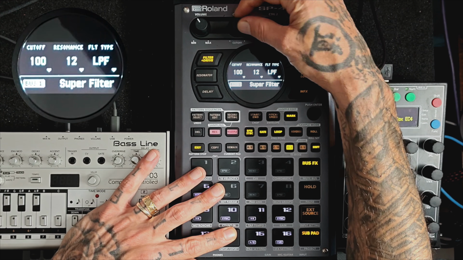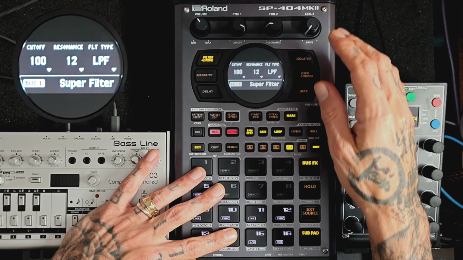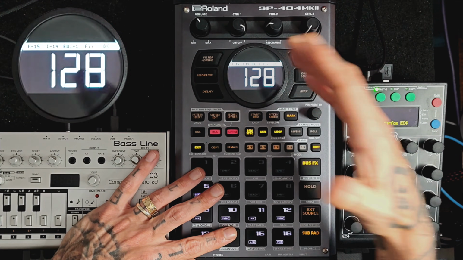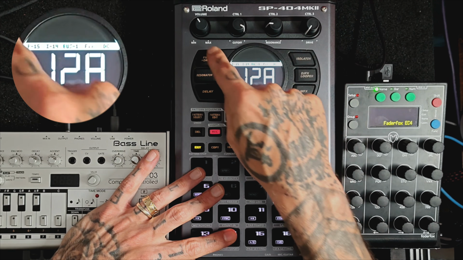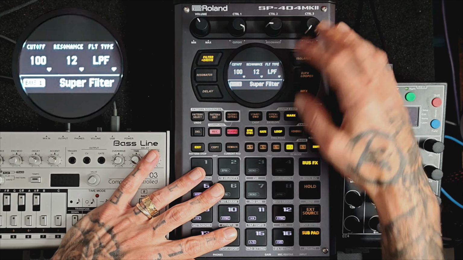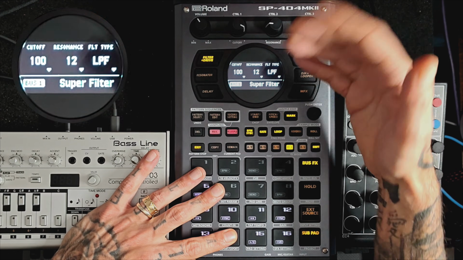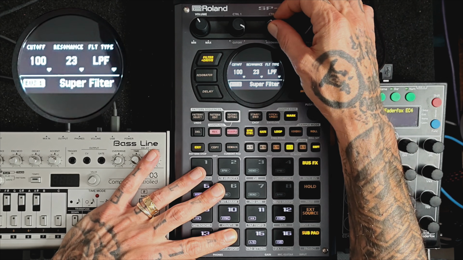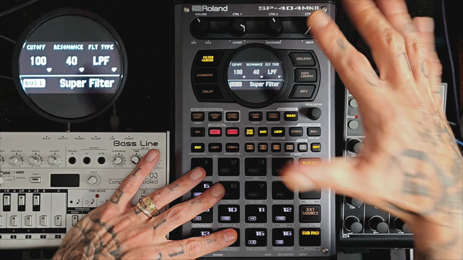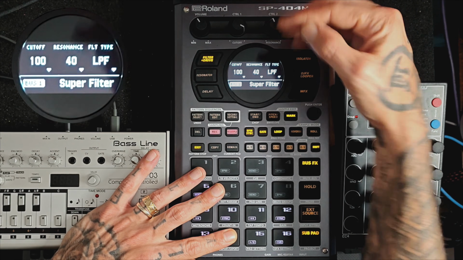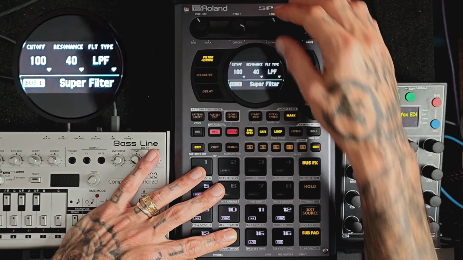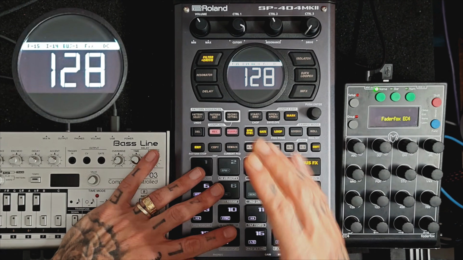And I want to just get rid of this harsh highest frequency. And even if I have the cutoff on 100%, it's still stealing away some part of this harshness. With the resonance, I'm simply backing up a little bit of the highs. So let's leave it like this.